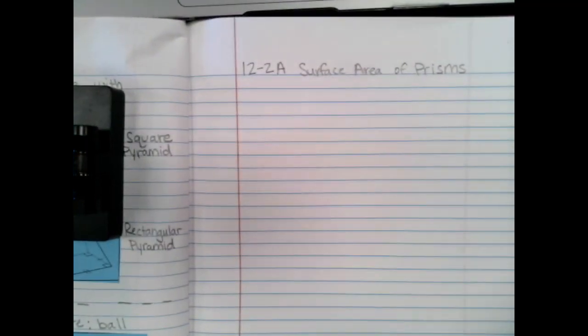If you have the yellow one, it is a cube. And remember, a cube is a special type of prism. It's where all sides are squares. Okay? So as we talk about surface area today, we're going to be talking a little bit about how these shapes are created, what makes them the way that they are. And we're going to talk about surface area.